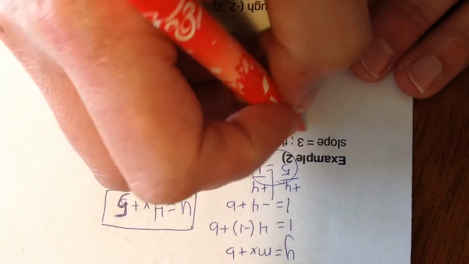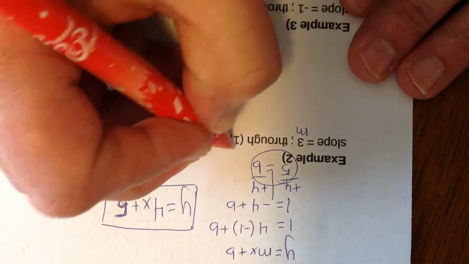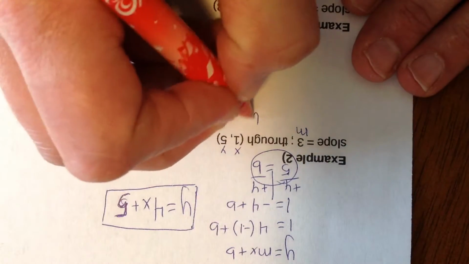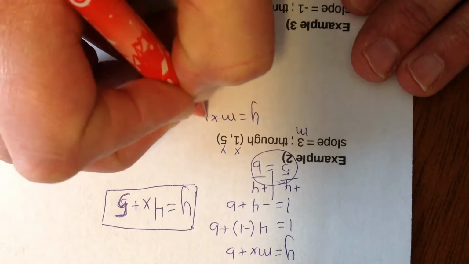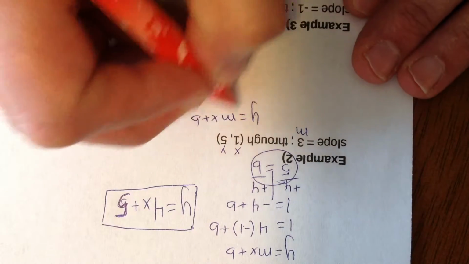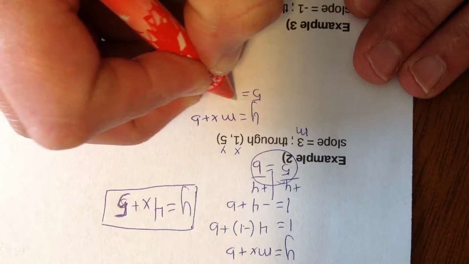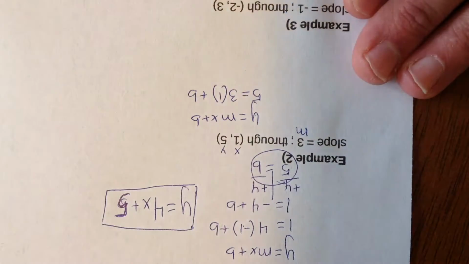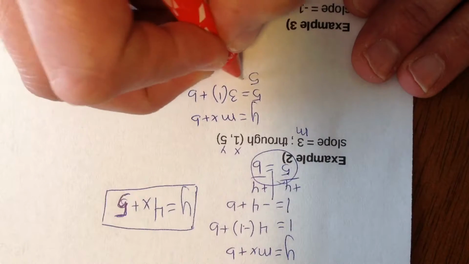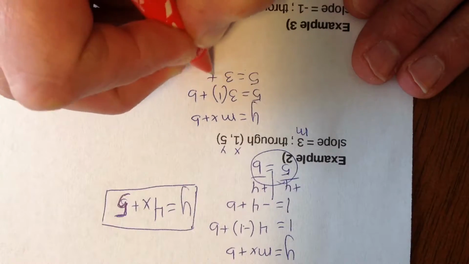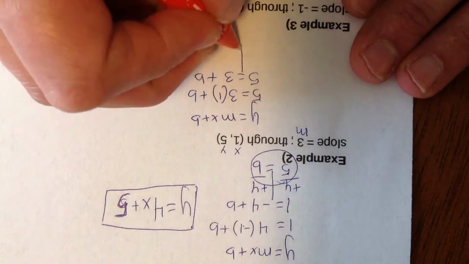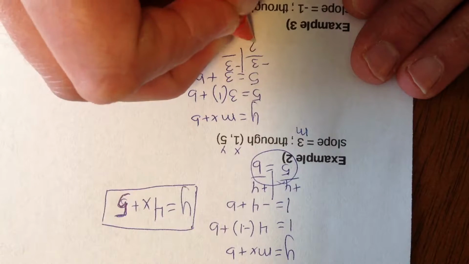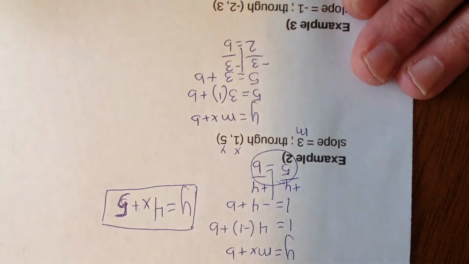In our next example, my slope is m, which is 3, and my point is 1, 5, which is my x and my y. So if I write y equals mx plus b, I can substitute my y, which is 5, my m, which is 3, my x, which is 1, and I don't know my b. We're trying to solve that. Again, 5 equals 3 times 1, which is 3, plus b, which we don't know. To solve for the b, we have to subtract 3 from both sides. 5 minus 3 is 2, and 2 equals my b.